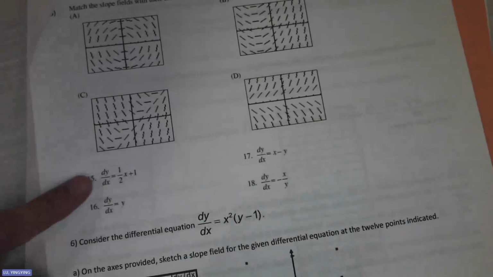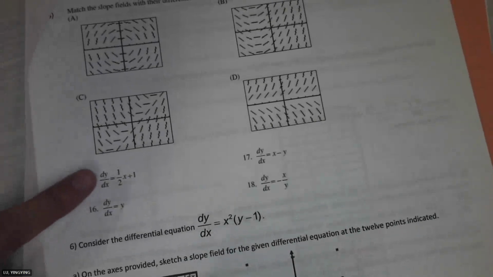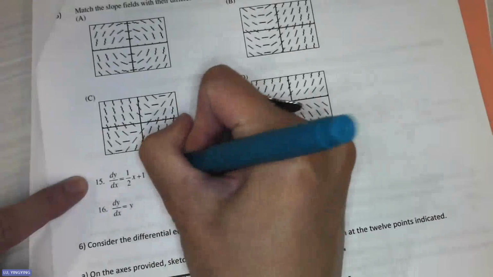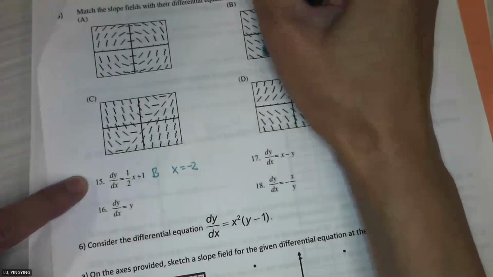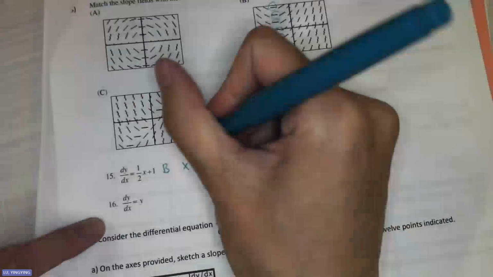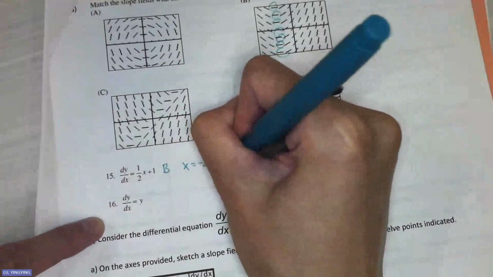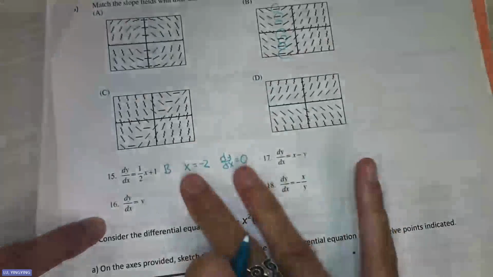Most of you already have the answers. What's 15? Did anyone find it? It's B, because when x is -2, the slope is 0. So like all of this, very, very easy to tell. Done. If you want to write anything on the test, this is what I will provide.